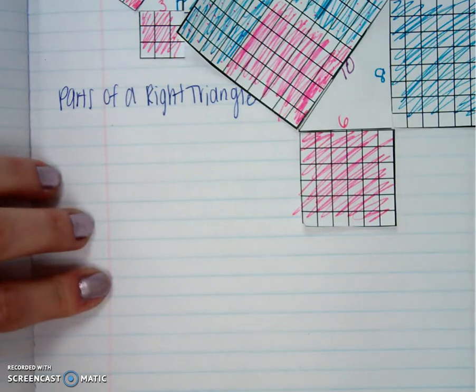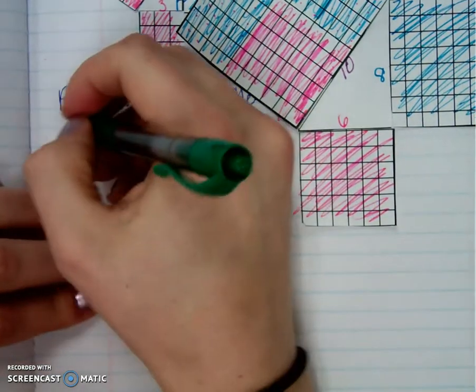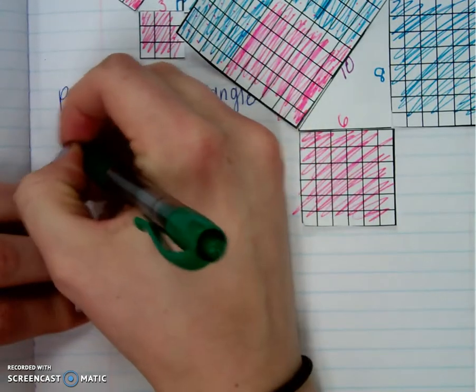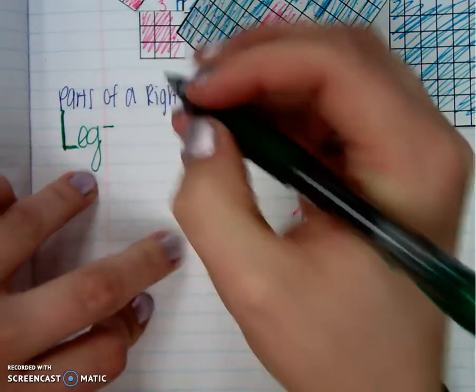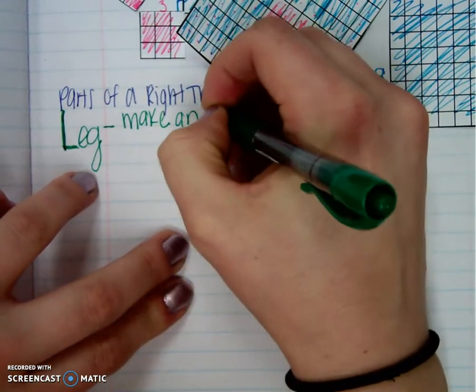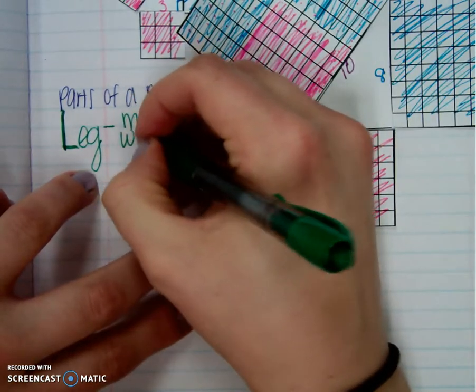We have the 2 smaller parts. We're going to call those the leg or the legs. Okay? These legs make an L with the right angle.